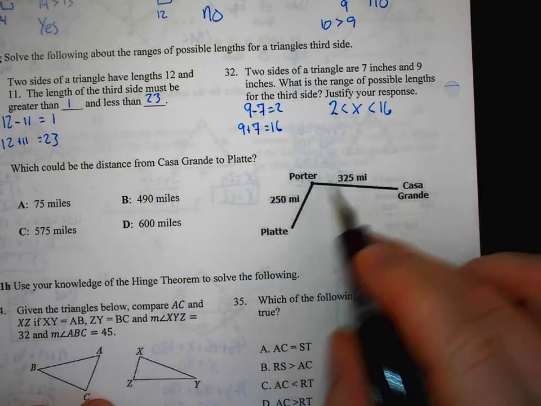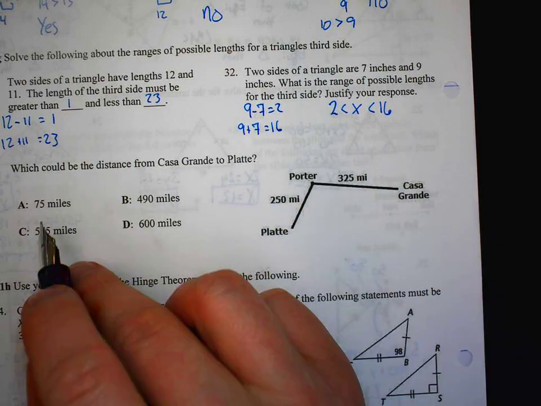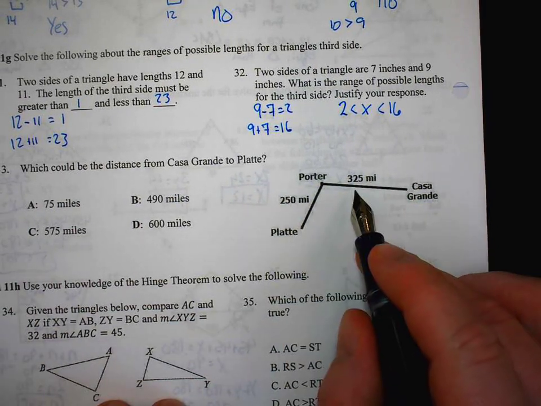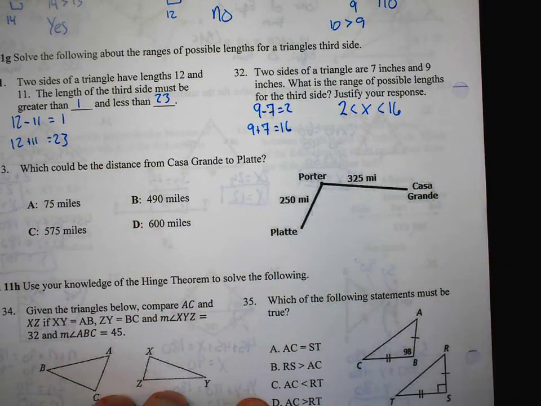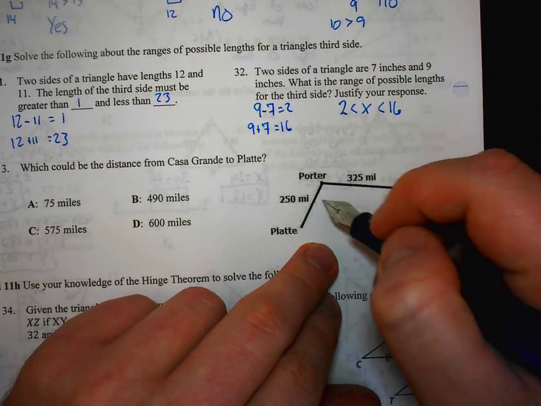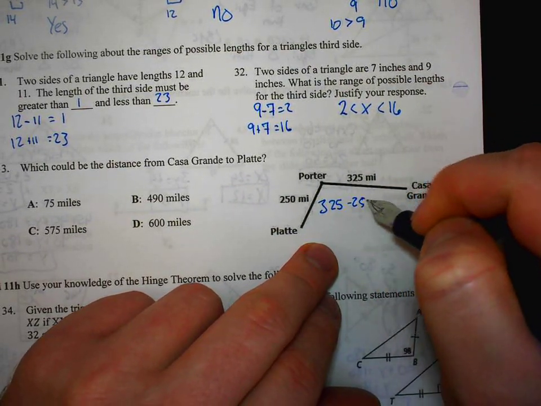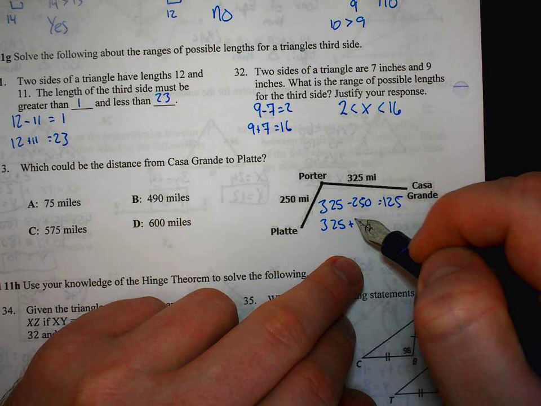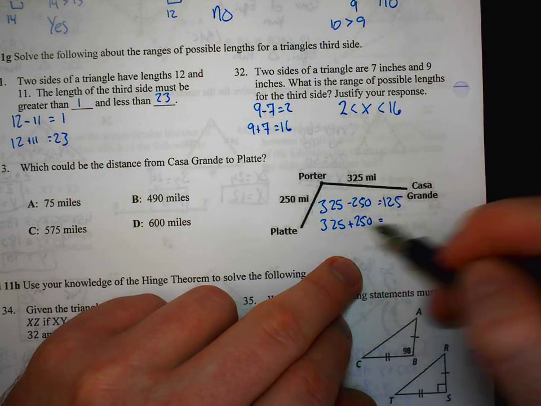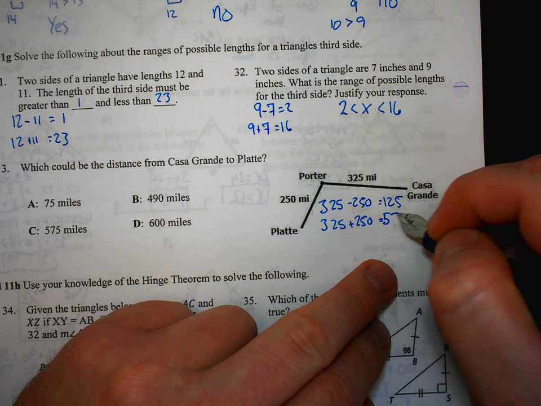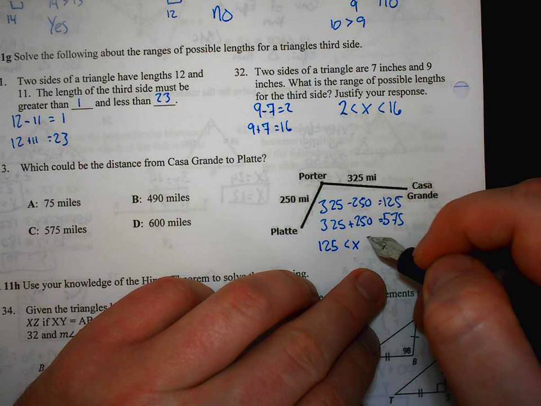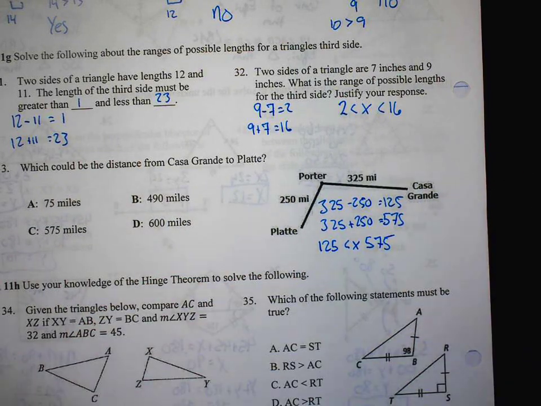33. Which could be the distance? Here they're giving us two sides and asking which of these could possibly be the third side. If we figure out the range of values for the third side, we could figure out which one of these falls into that range. So our minimum distance would be 325 minus 250, which is 125, and our maximum would be 325 plus 250. That'd be what, 575. So we know that our value has to be bigger than 125 and less than 575.